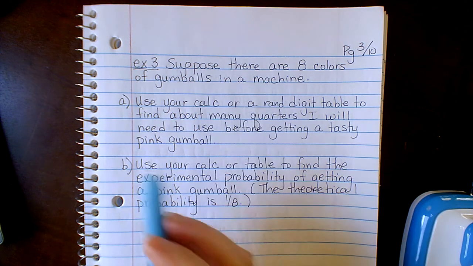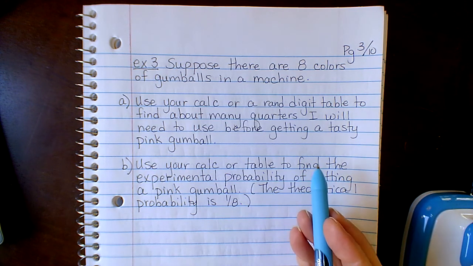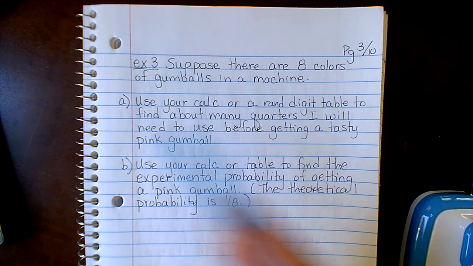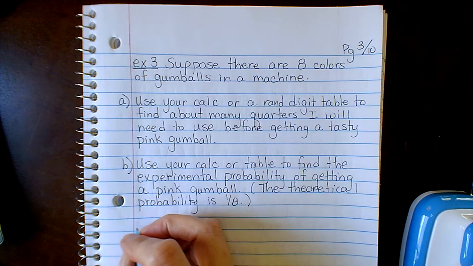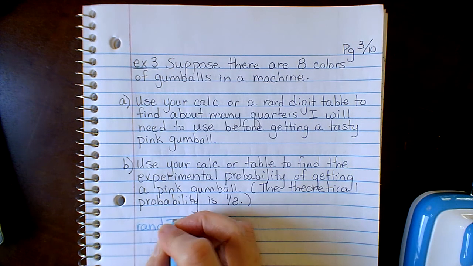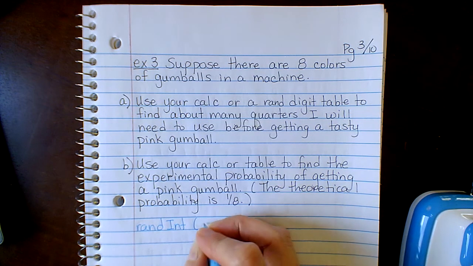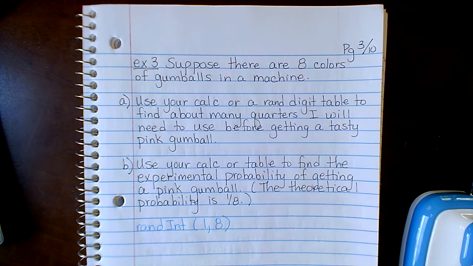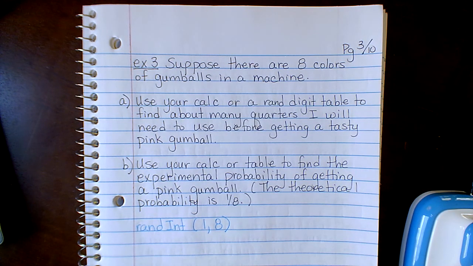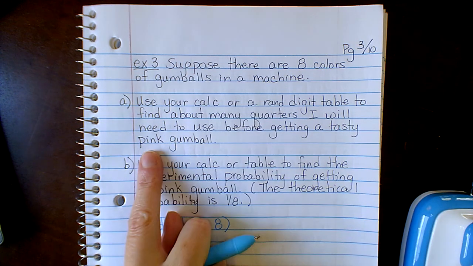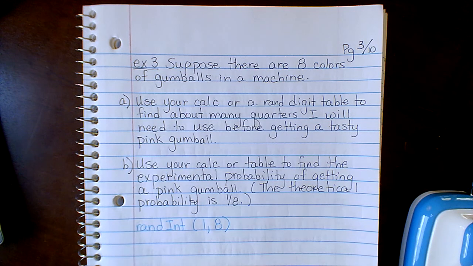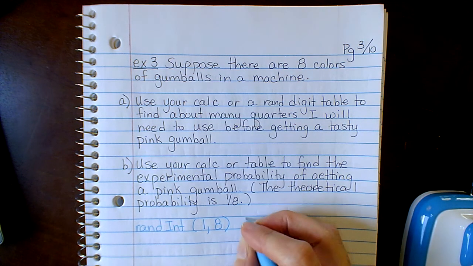Okay, so about how many quarters do I need? Let's assume that these are all equally likely. So let's use a random number generator on the calculator, and let's use 1 to 8. Now it doesn't matter what the 8 colors are exactly, it just matters which one I'm going to call pink. That's the only one I'm interested in. I don't need to give the other ones a name. But if you want to be kind of fun in a setting with kids, you can certainly give all those different colors a name.